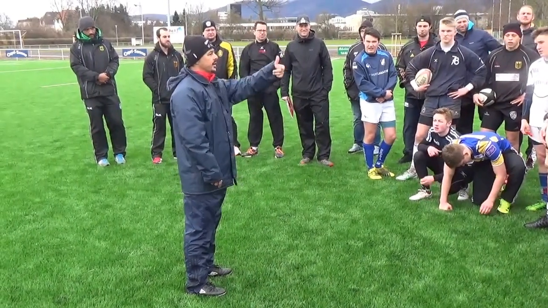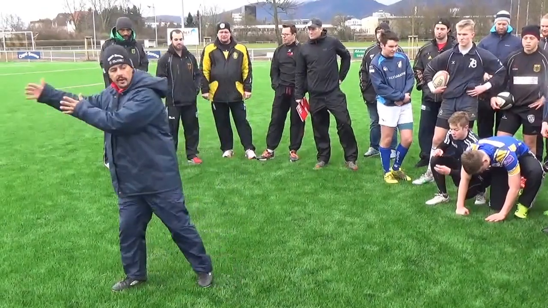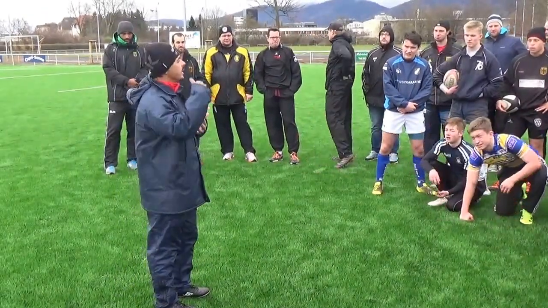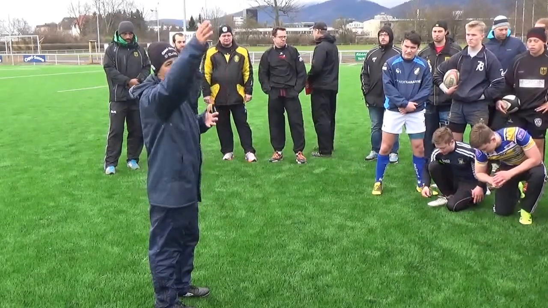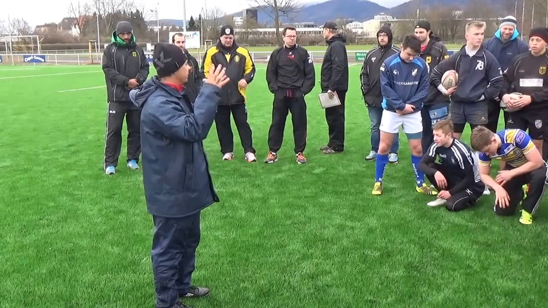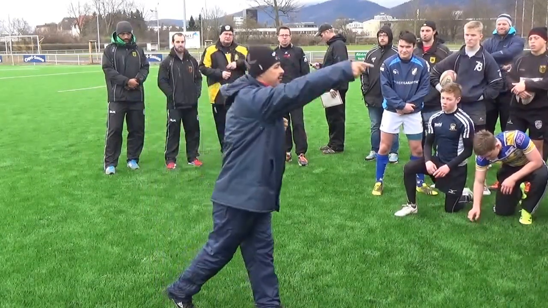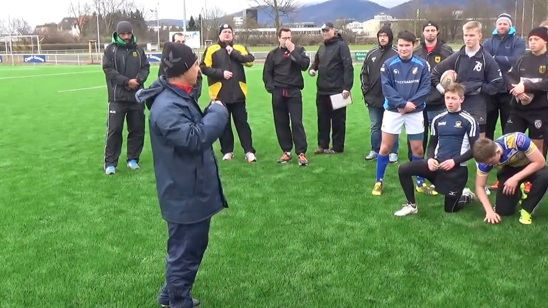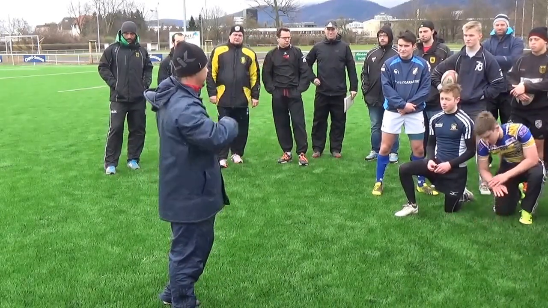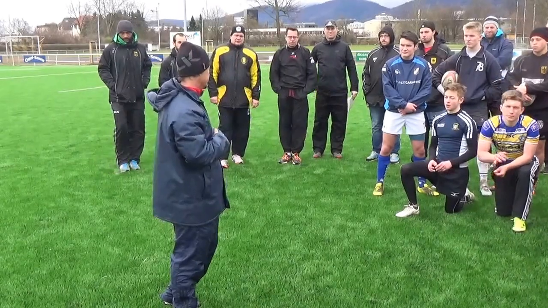By going forward, we build pressure, and what happens when there's pressure? Mistakes. They make mistakes, penalty or kick for touch, then we can play there again. So that's what the All Blacks are very good with. They always go forward. If they don't run it, then they kick it forward. But they always go forward, or try and go forward as much as possible.